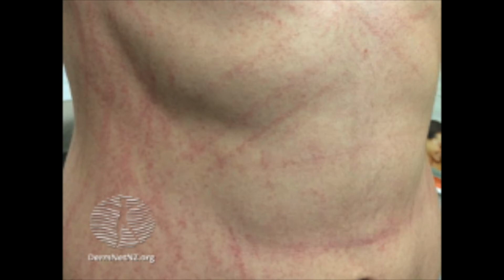Dermatology is a unique and visual specialty. Dermatologists can often generate a differential diagnosis based on how the rash looks, which we call the morphology of the rash. The important first part is to figure out what are the primary and secondary lesions.